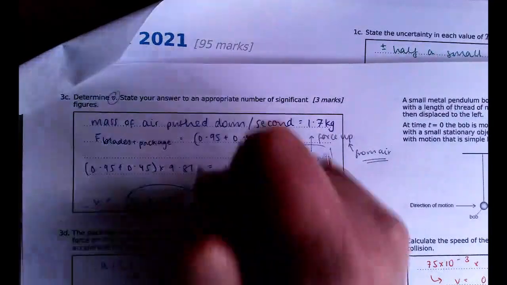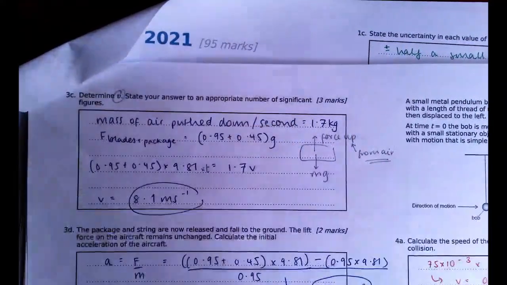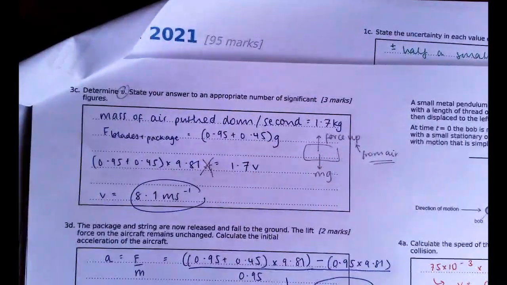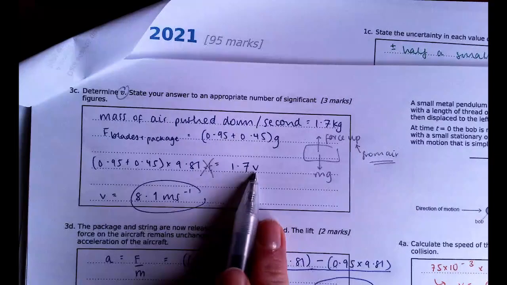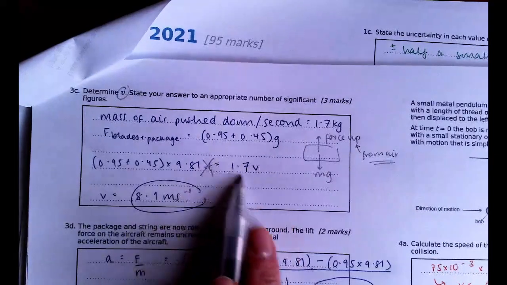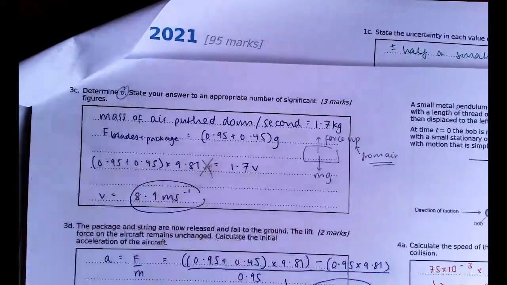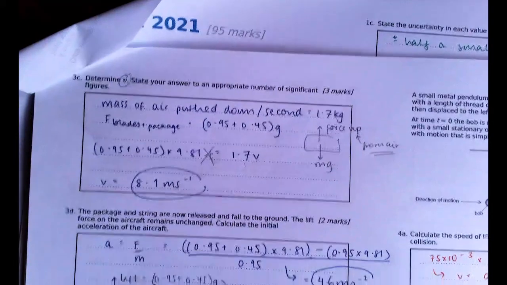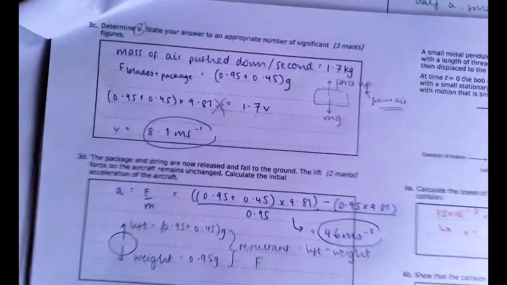Our time was 1, so if I put t, that's just 1, so that goes away. That's why I haven't written anything. And then that's equal to mv minus mu of the air, but remember that u was 0, because the air is initially stationary, so you just get 1.7v, and then you just rearrange and you get a value for v there.